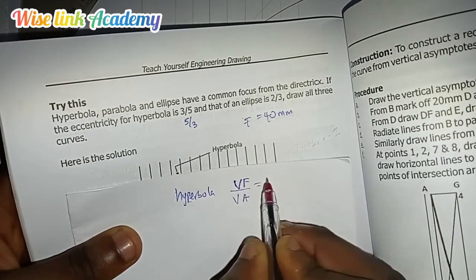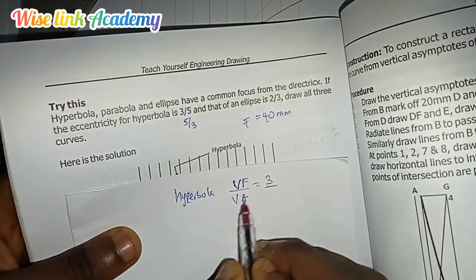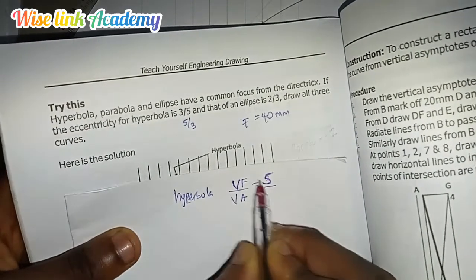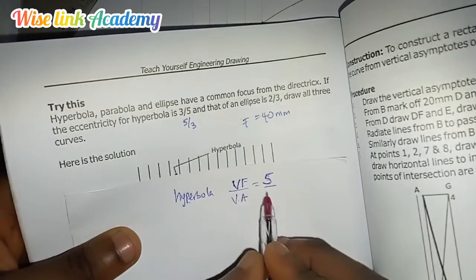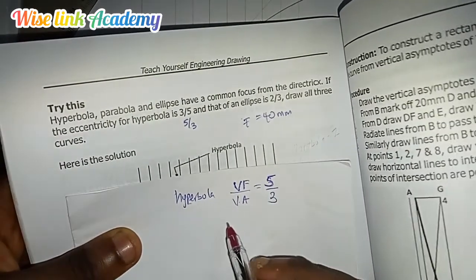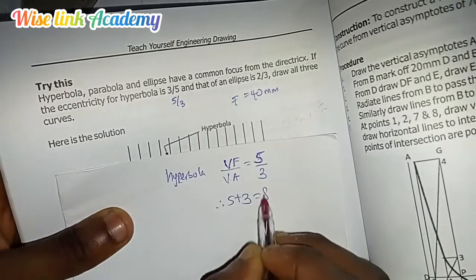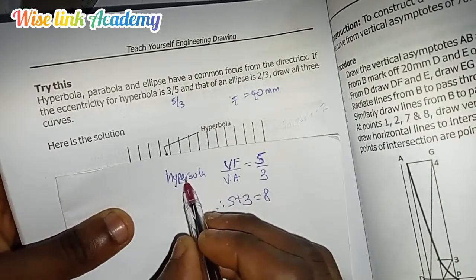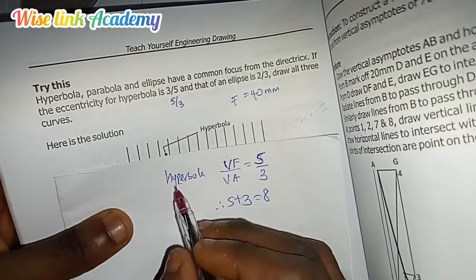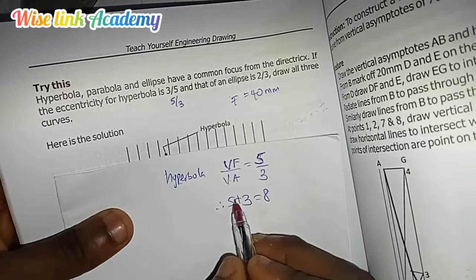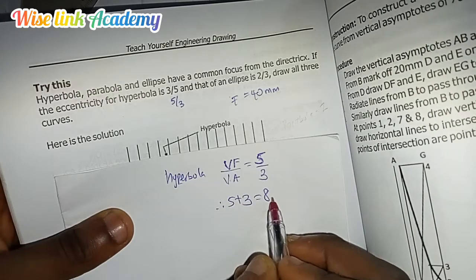Hyperbola is VF over VA, and our VF is 5, and our VA is 3. So the first thing you need to do is add up 5 and 3. 5 plus 3 is 8, isn't it? You want to draw hyperbola, don't forget, we have drawn our parabola. You want to draw a hyperbola now. This is what you need to do. 5/3, isn't it? So 5 plus 3 is 8.